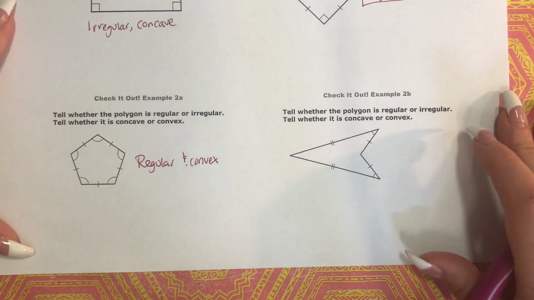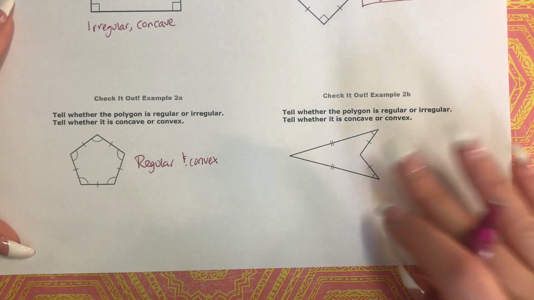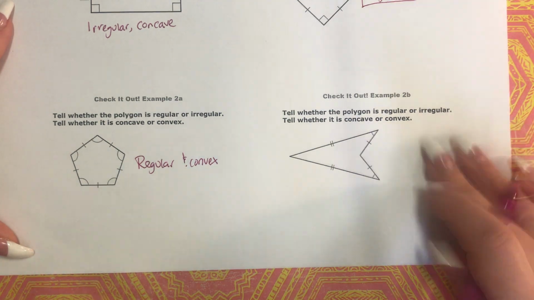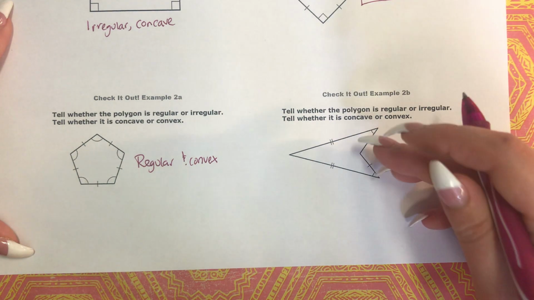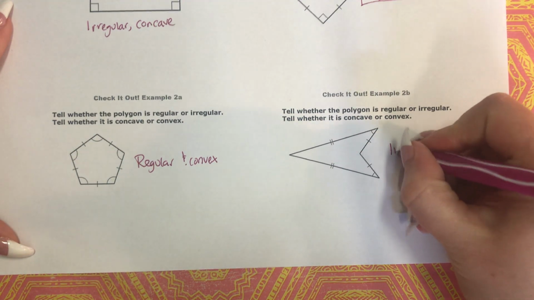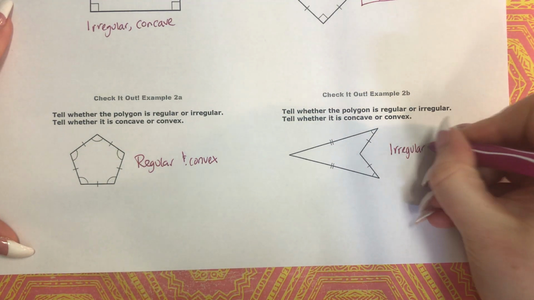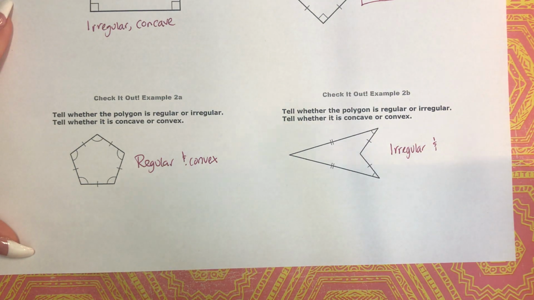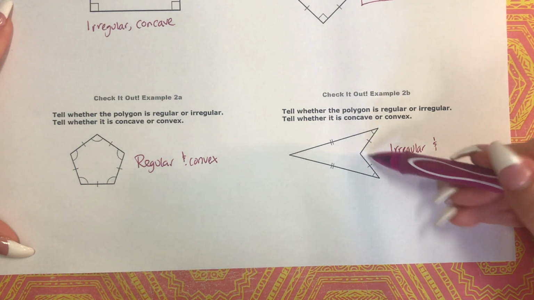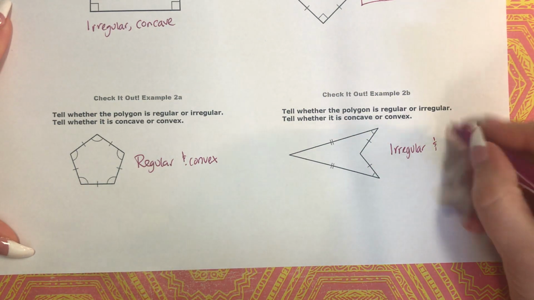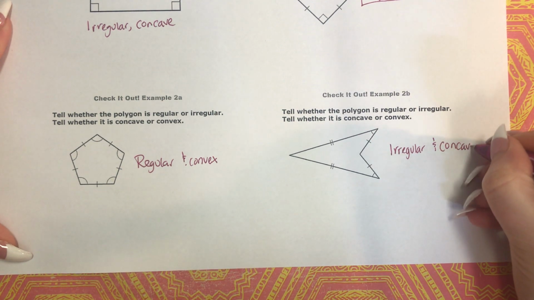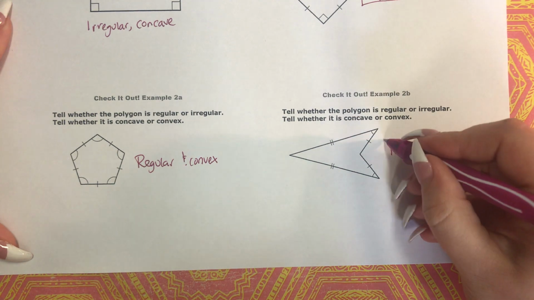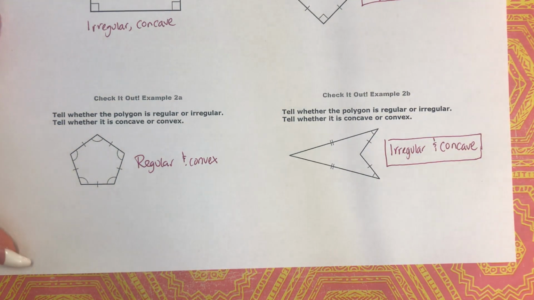Okay, let's look at this one. Regular or irregular? What did you guys put? This would be irregular because all the sides aren't the same and all the angles aren't the same. And concave or convex? These two sides are kind of caving in, so this is definitely concave. If you got that right, awesome. And I'll see you in a little bit for example 3.